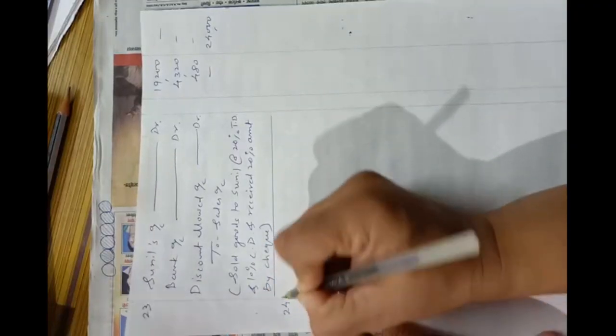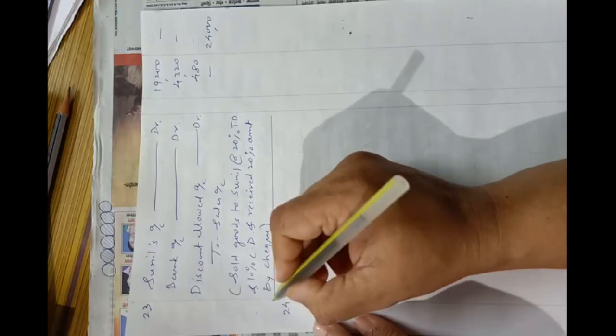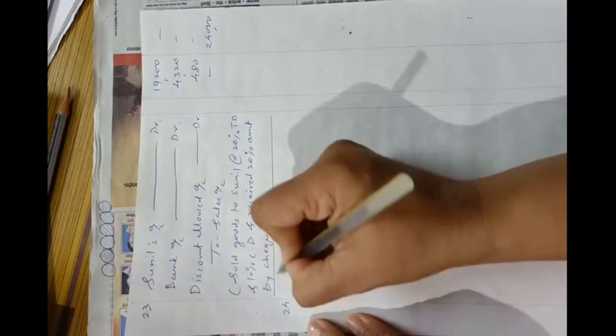Now 24th April, entry is easy. Charity account debit to purchases account.